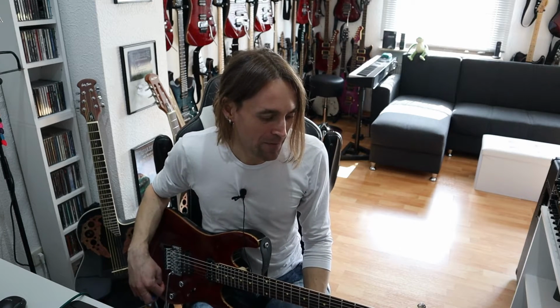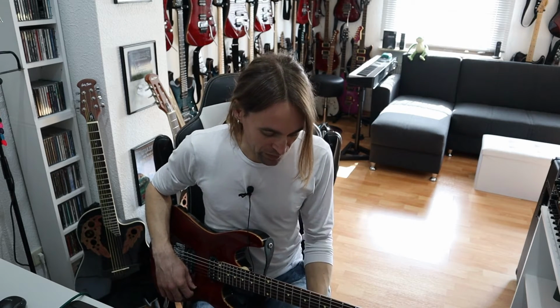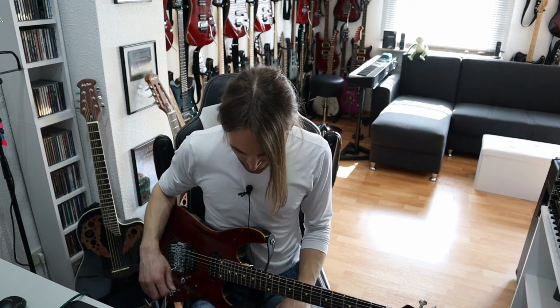If you're familiar with shred guitar music, you may have seen players like Yngwie using diminished chords from time to time. And if you're not that familiar with music theory, one thing you should remember about diminished chords is that each note in a diminished chord can be resolved to a note in the corresponding minor chord, for example.